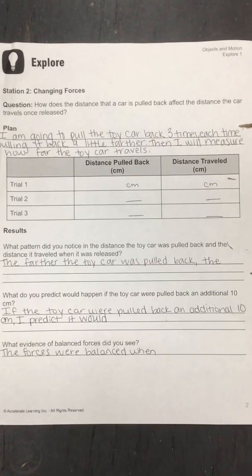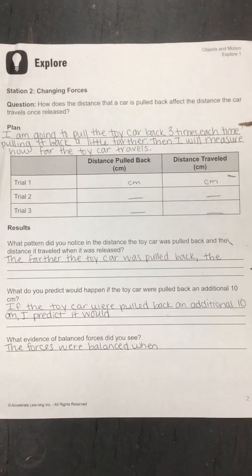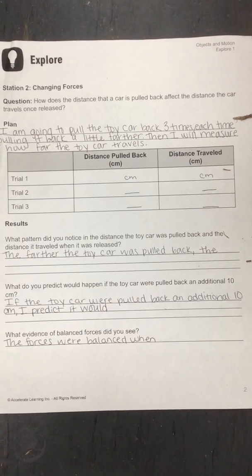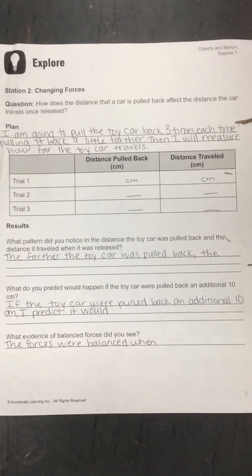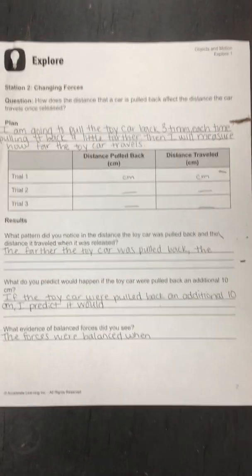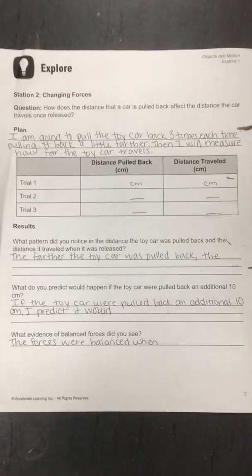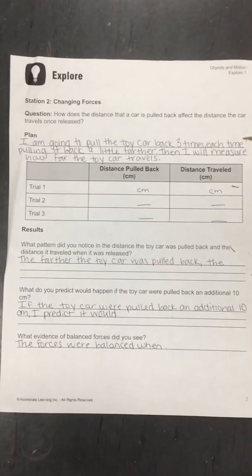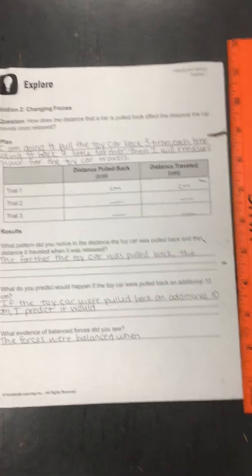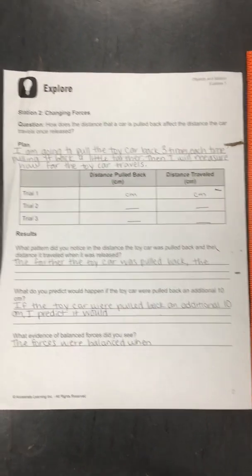The questions below say, what pattern did you notice in the distance the toy car was pulled back and the distance it traveled when it was released? So the farther the toy car was pulled back, the more you pulled it back, the what? Was it the shorter the car moved or the longer the car moved? So if you pulled it back more, did it travel a short distance or a longer distance?